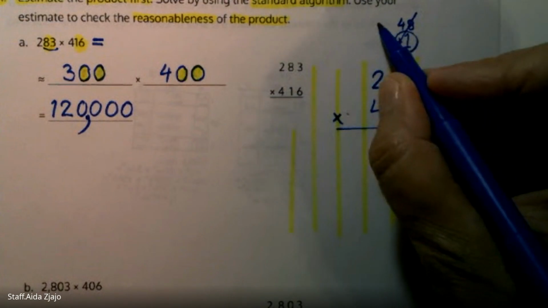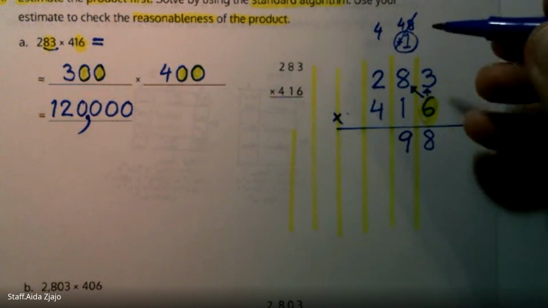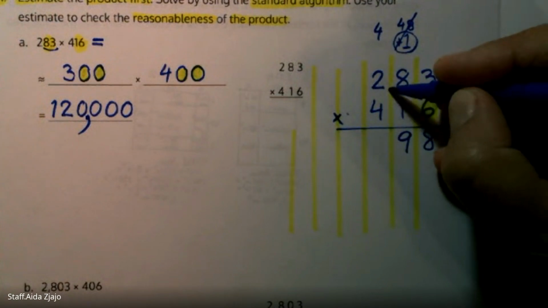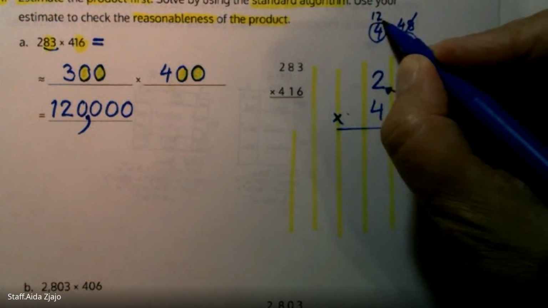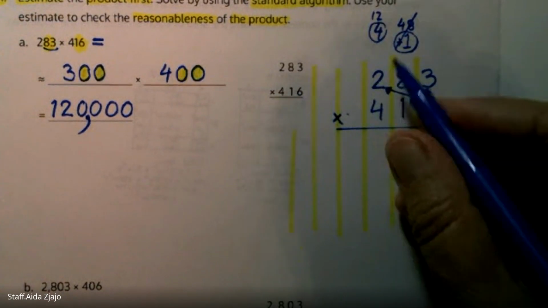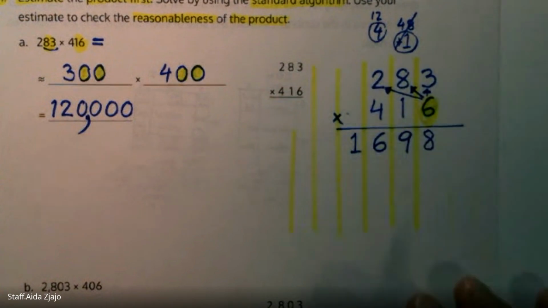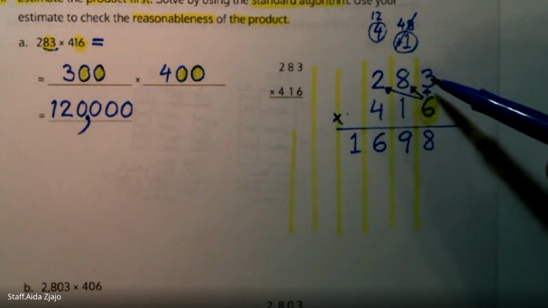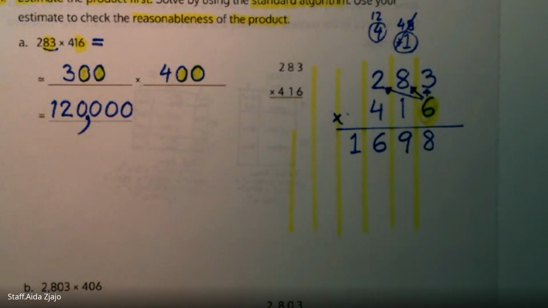So again, 49. Now I'm doing 6 times 2 or 2 times 6, which is 12, and then add 4, that's 16. I do not have any more numbers, so that would be the last 2 digits that I'm going to place there. So now I have 6 times 283 is 1698.